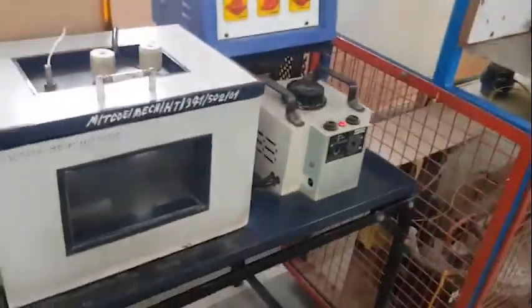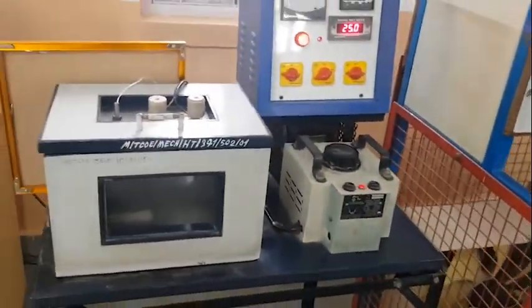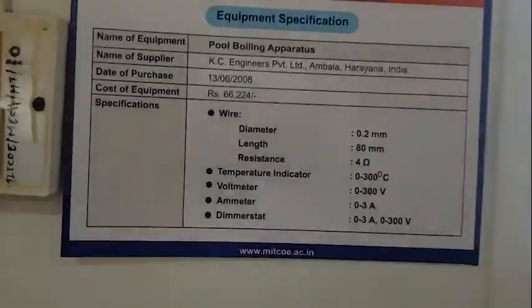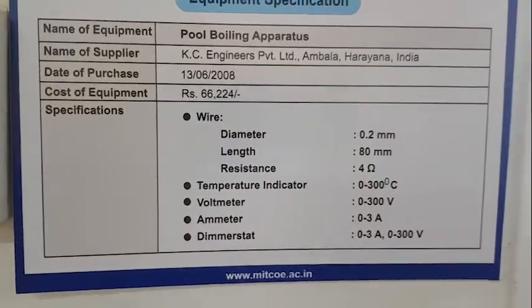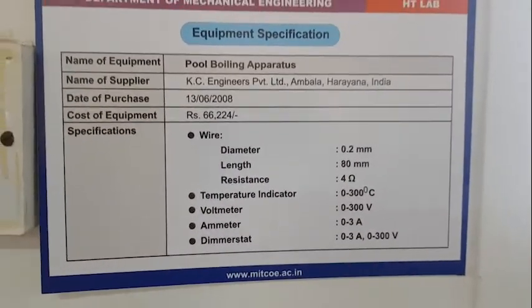Okay. I hope this is clear to you, and still you can discuss that with your teachers also. So these are the specifications. You can just take the screenshot of the specifications also for your calculations. Okay. So with this we will stop here, right? Okay, bye.